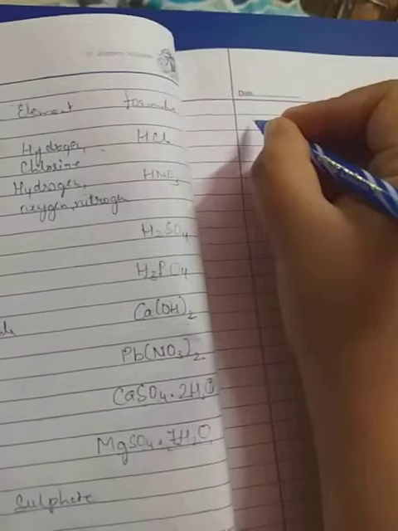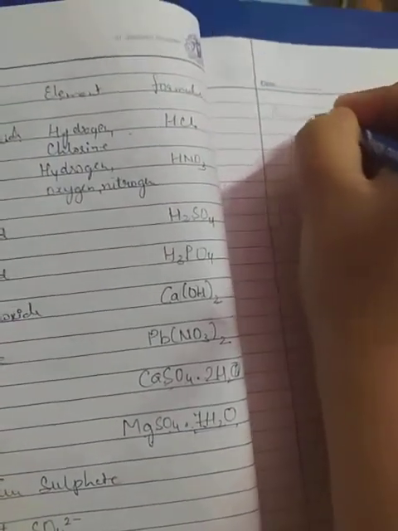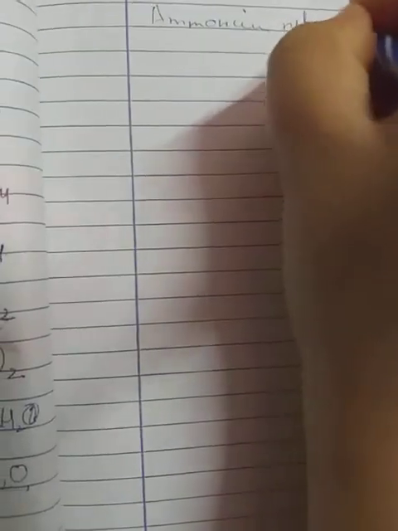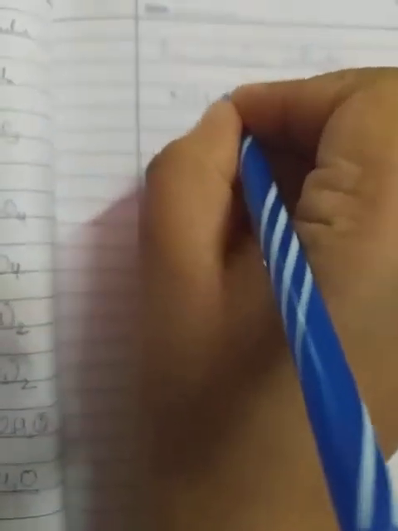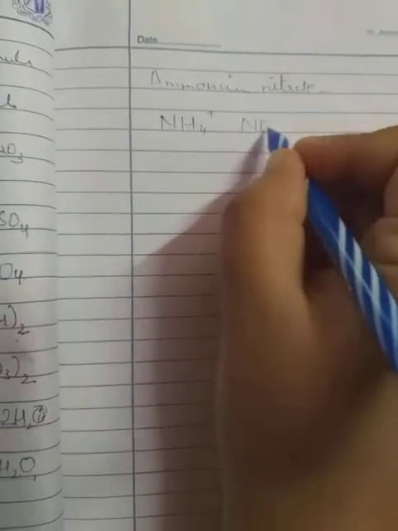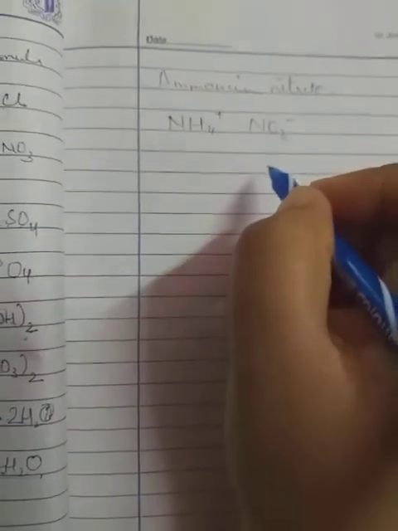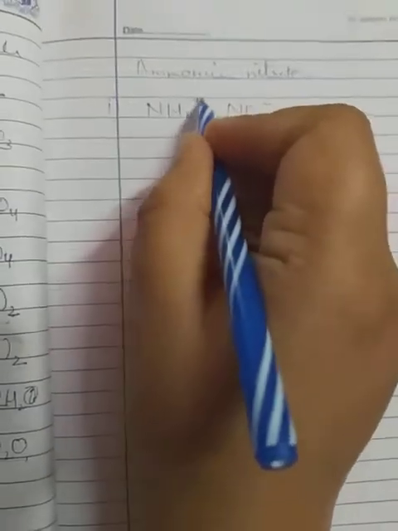Let's take one more example: ammonium nitrate. Ammonium ion is written as NH4+ and nitrate ion is written as NO3-. This is the first step where we write the symbols.